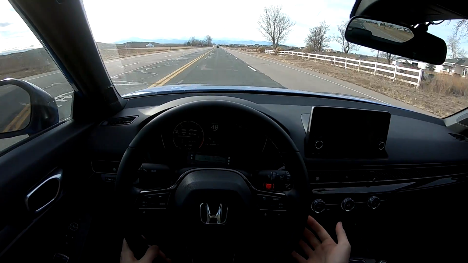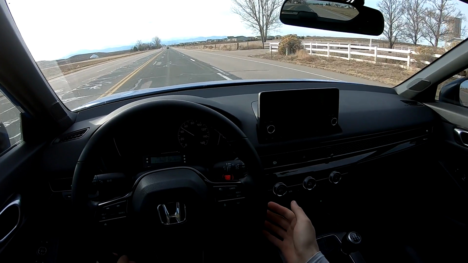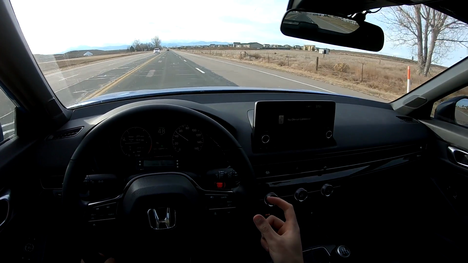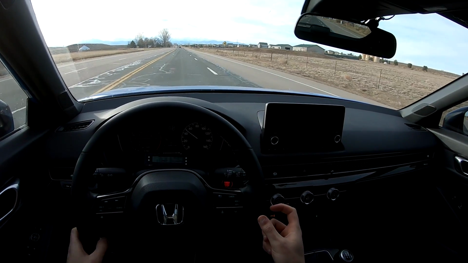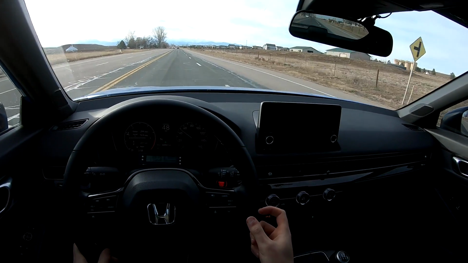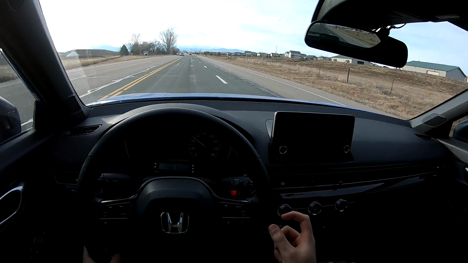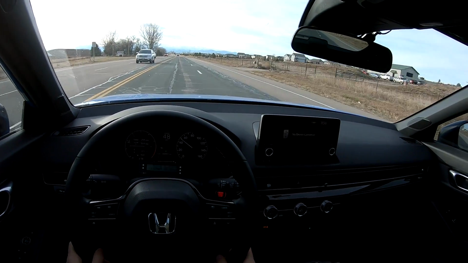Now, should you lug the engine? No. The difference between 75 miles per gallon and 85 miles per gallon is so insignificant, it's not worth destroying your car for.